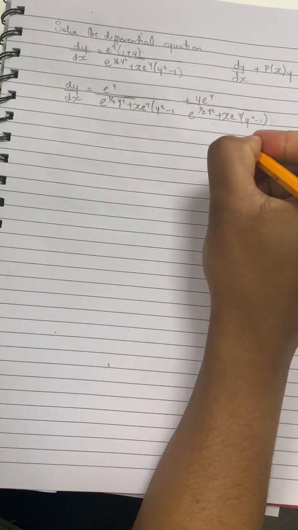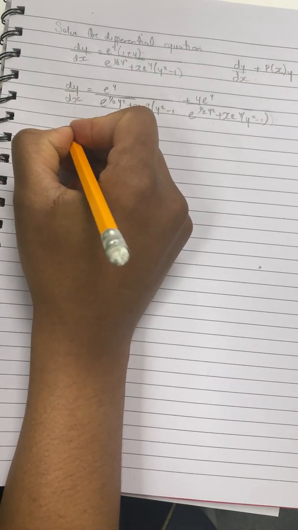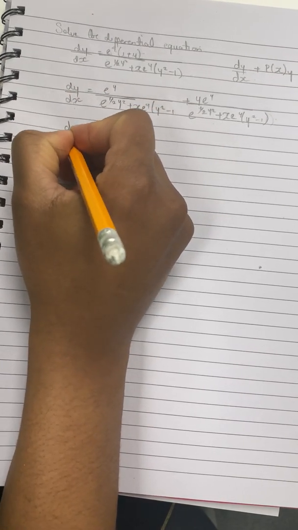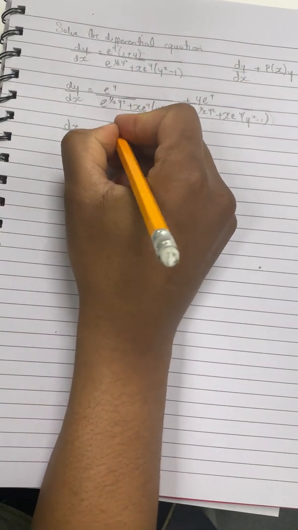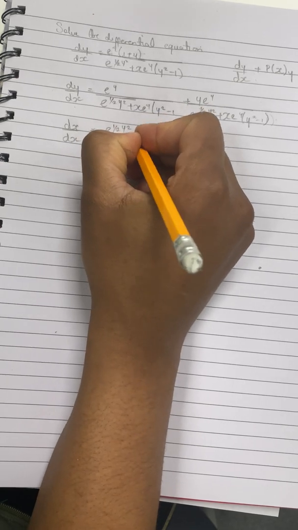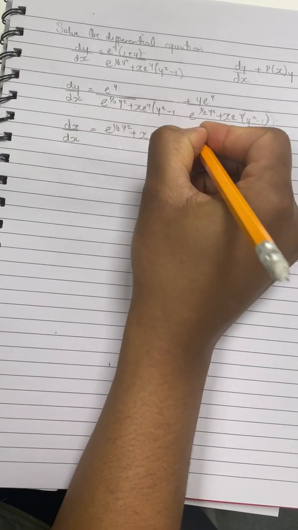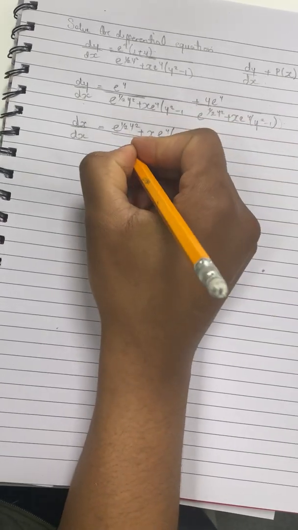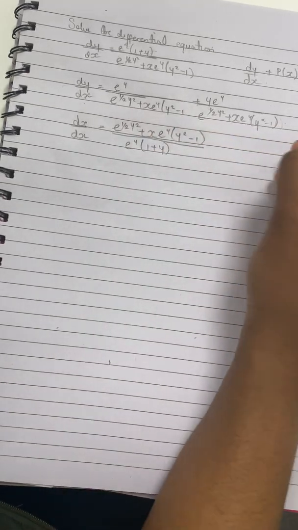So we change this to dx over dy is equal to e to the power of 1 over 2 y squared plus x times e to the power of y squared minus 1, all divided by e to the power of y times (1 plus y).